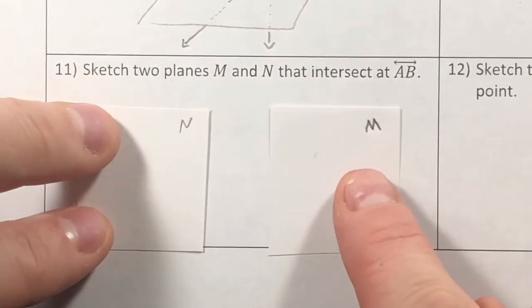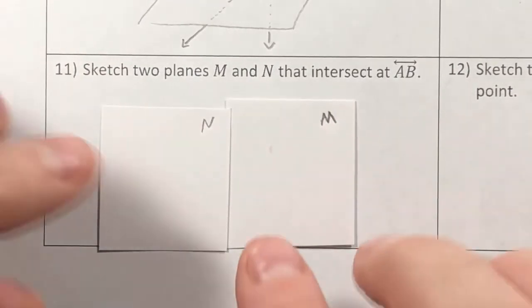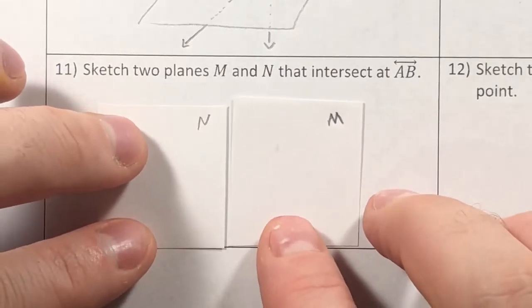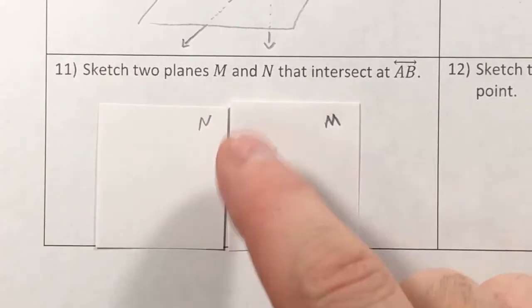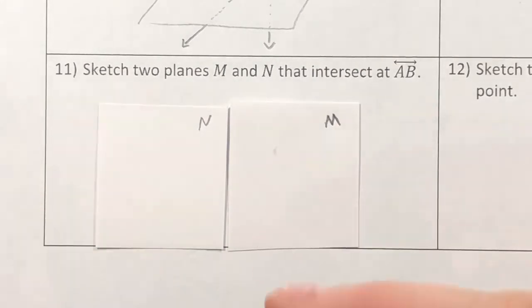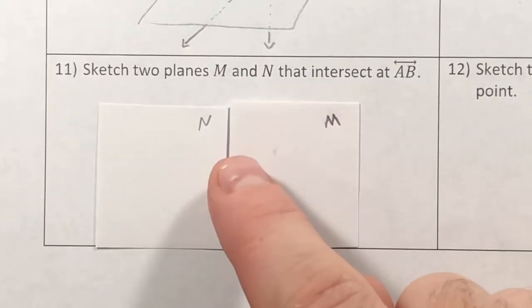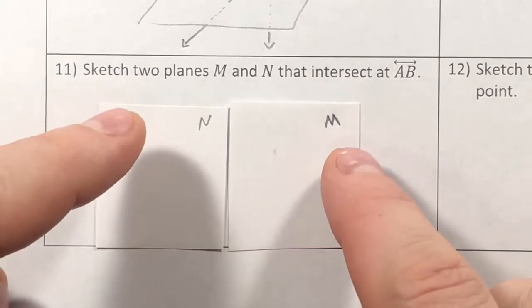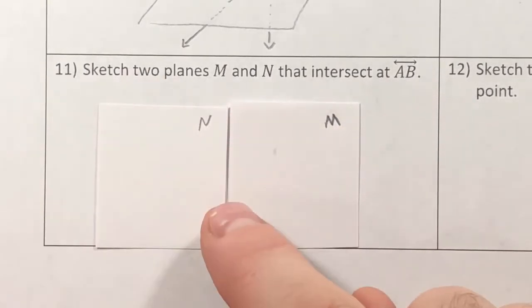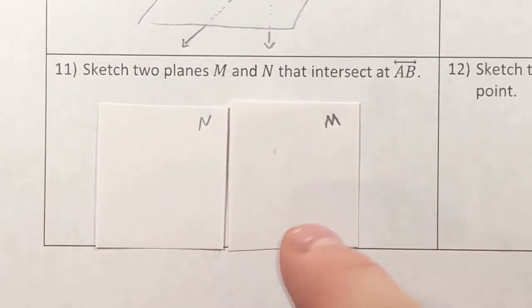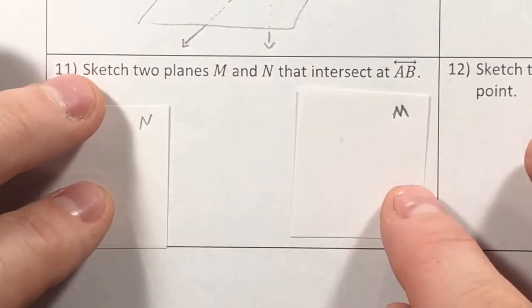Now, what you might be tempted to do is just go ahead and shove them together and say, boop, there we go, they touch at the line. We're going to call this line AB. But remember, a plane goes in infinite directions. Our sketch, even though we show the edges, those edges are at infinity. So these planes can't touch at the line of infinity. So I can't do that.